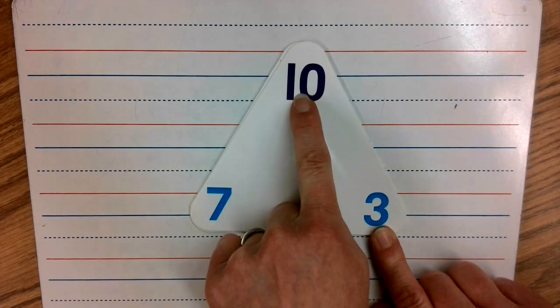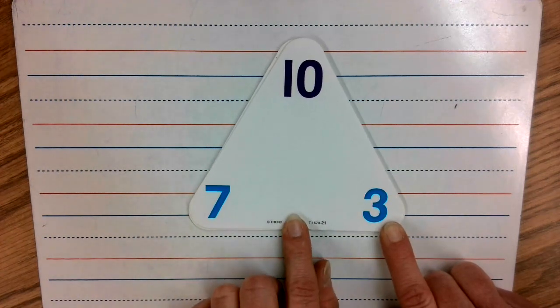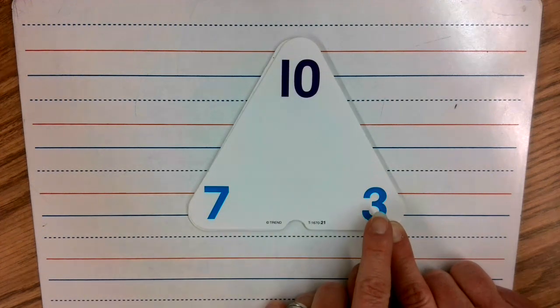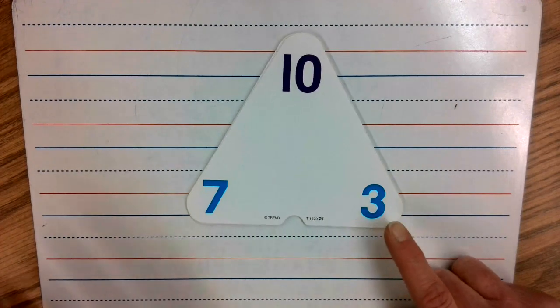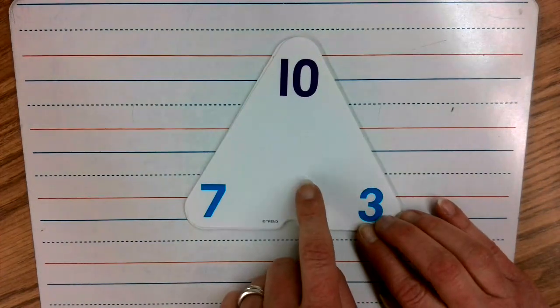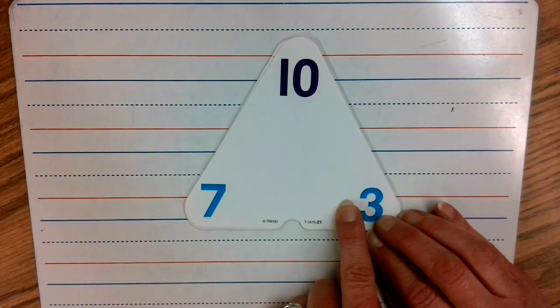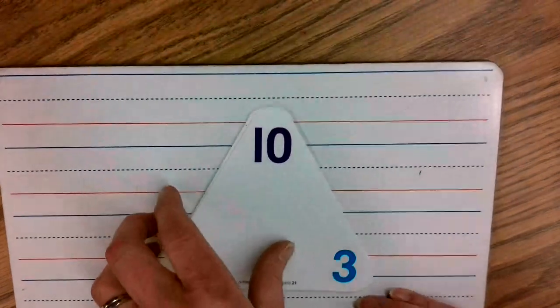7 plus 3 is 10. Now, knowing the commutative property of addition or turnaround facts, we also know that 3 plus 7 is also 10. In fact, we can write 4 math facts based on these 3 numbers, 2 addition and 2 subtraction. So let's try it together.